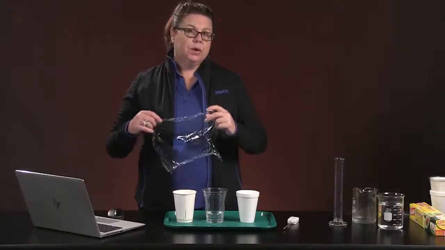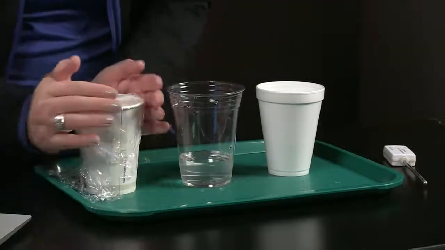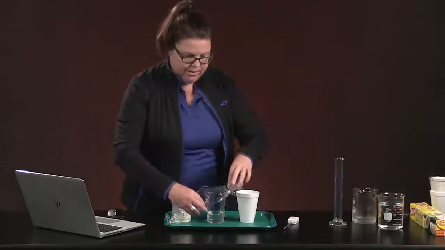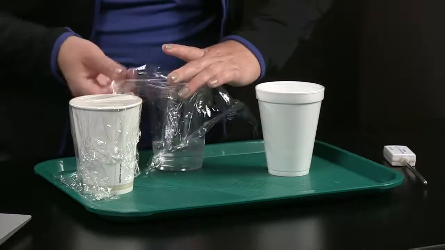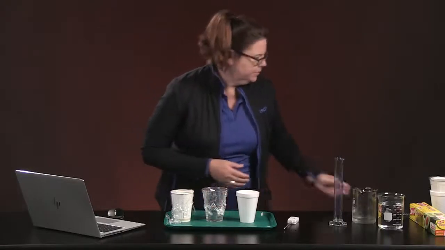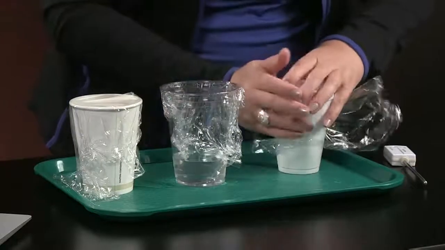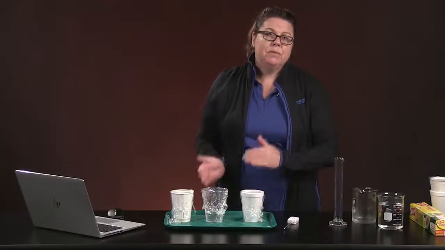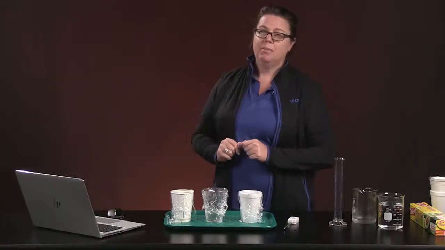Now cover each of the cups with plastic wrap. Make sure it's nice and secure around there. I like to have the top to be flat and tight. All right, and my styrofoam cup. You're going to wait for 10 minutes and then you're going to come back and record the ending temperature. So we'll come back in 10 minutes.